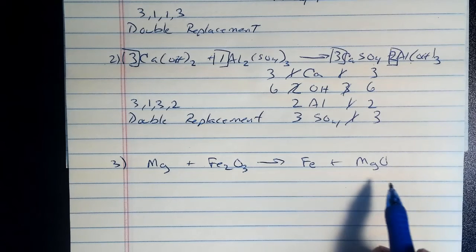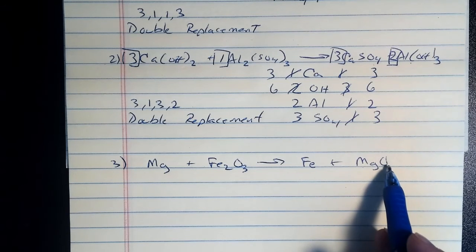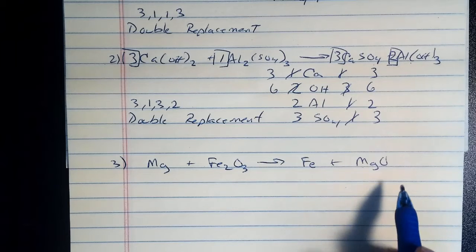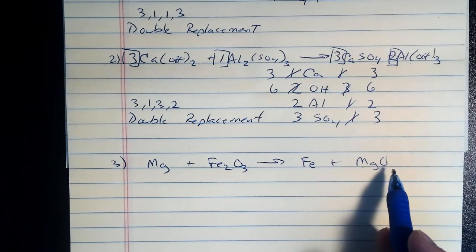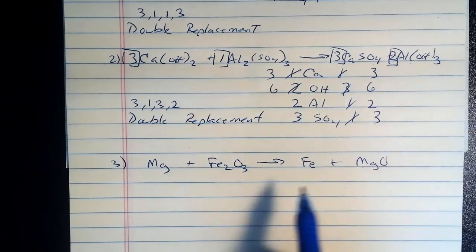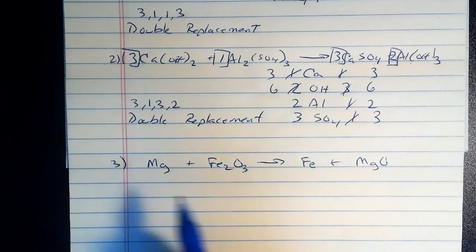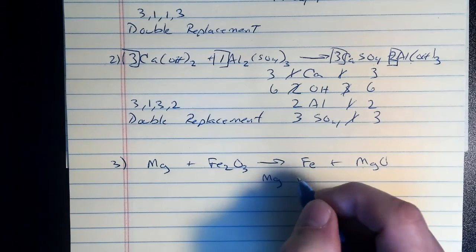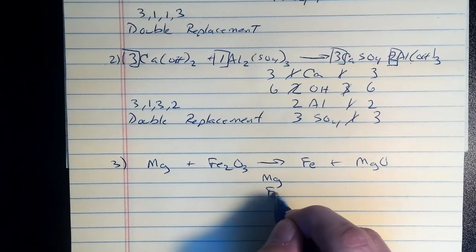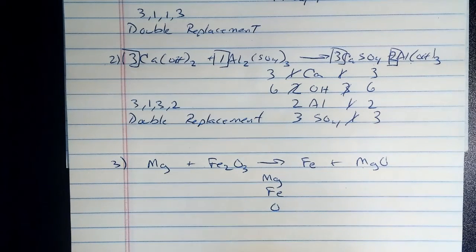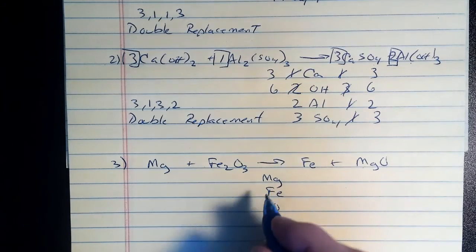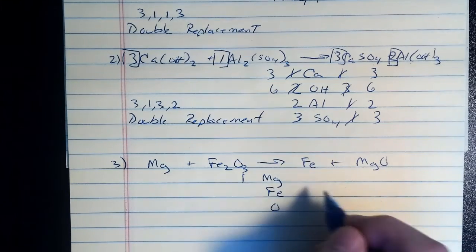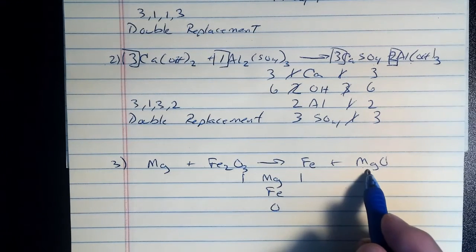And we've got to remember the rules. It's +2 -2, so they're even. So that's why they're going to make a compound here. And we'll talk about the valence numbers and how we make ionic compounds on another video. But anyway, let's go ahead and add this up. You've got magnesium, iron, and oxygen. Count them up on both sides. 1 and 1. Right there.